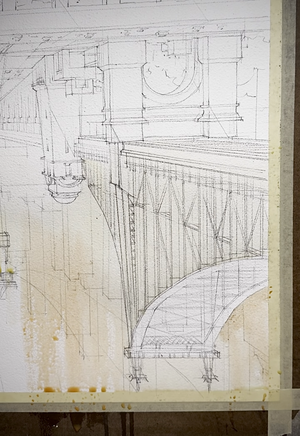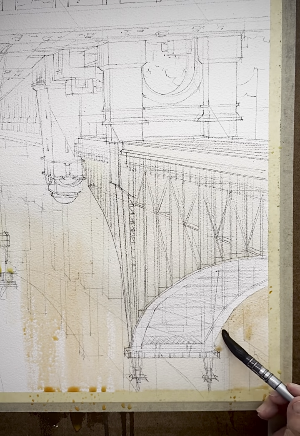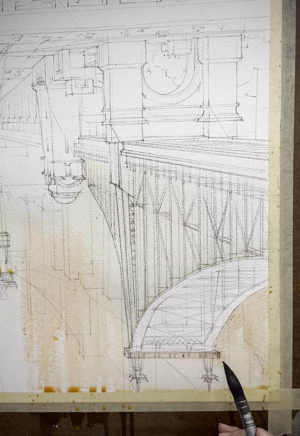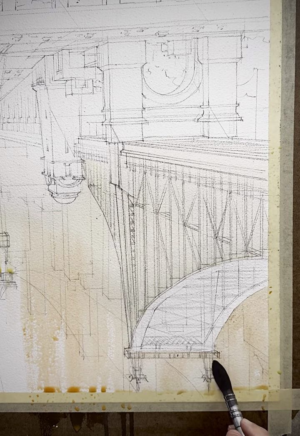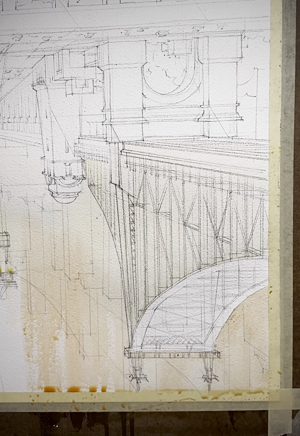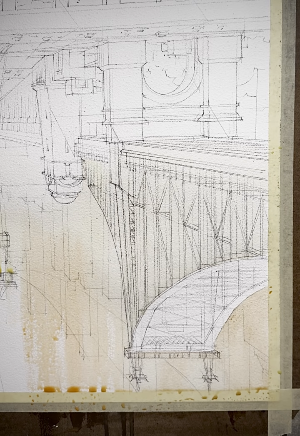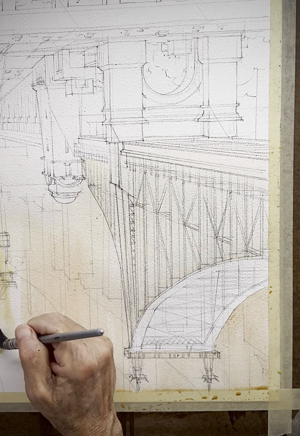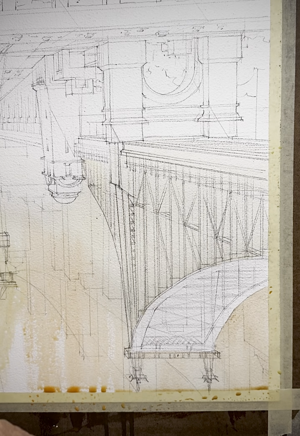And that's just something you can always think of, using gravity to your advantage. Water, naturally, runs downhill. So when you paint with your board or your easel at a tilt, especially when you work rather wet, as I tend to usually, it's just a little assist.